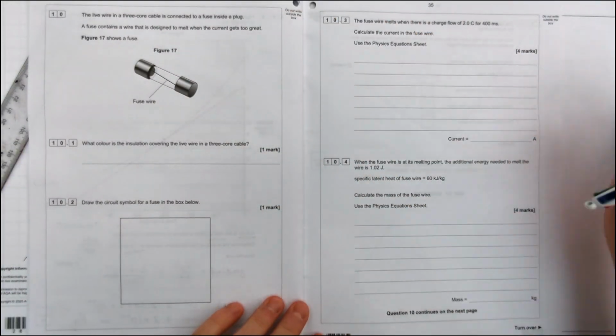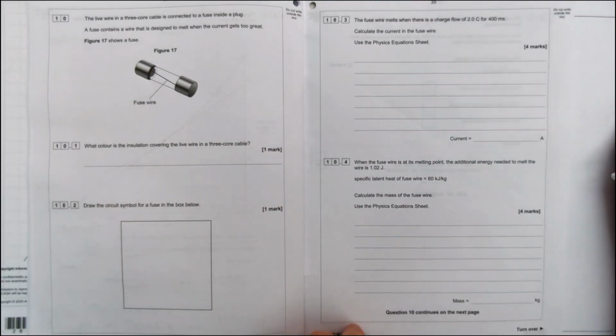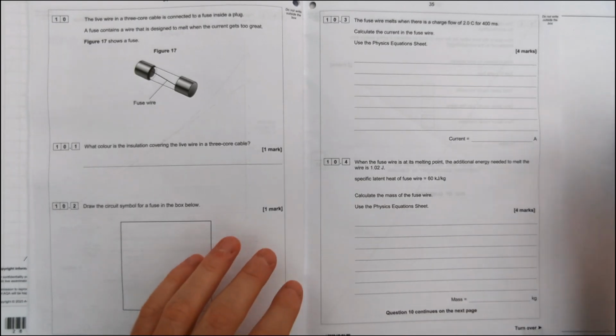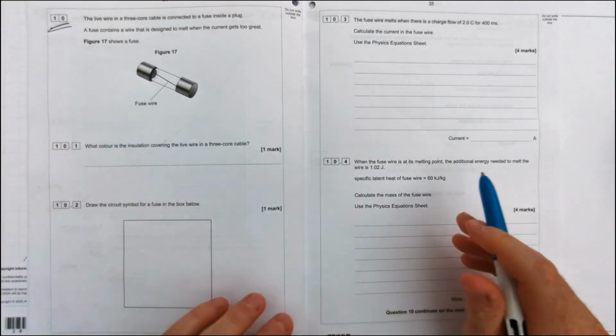Okay, question 10, let's move on. I think it's the last one. Yep, it's the last one, another electricity one, just to round off everything. And this is a really good lesson, just because it's the last question. This question is really nice, I think.